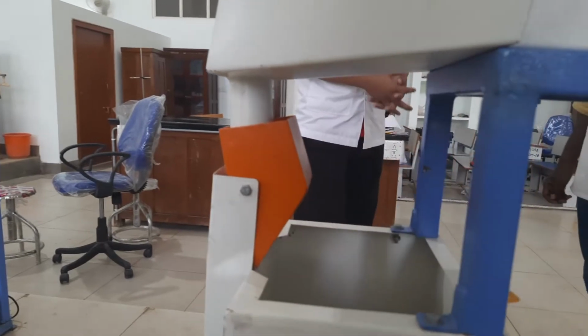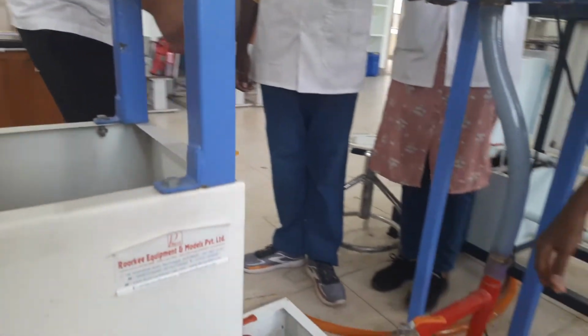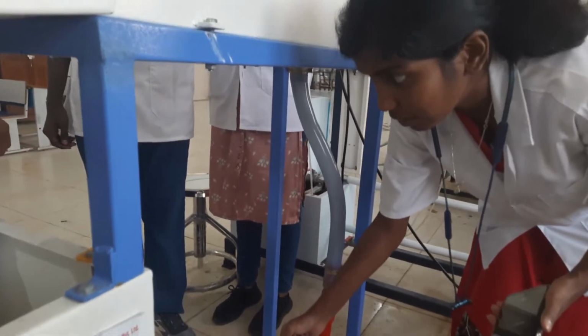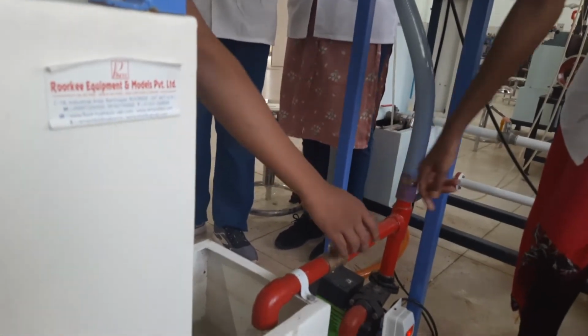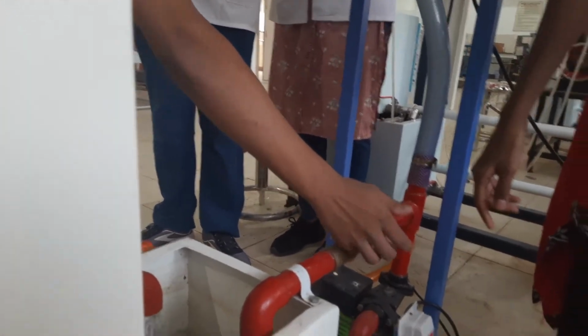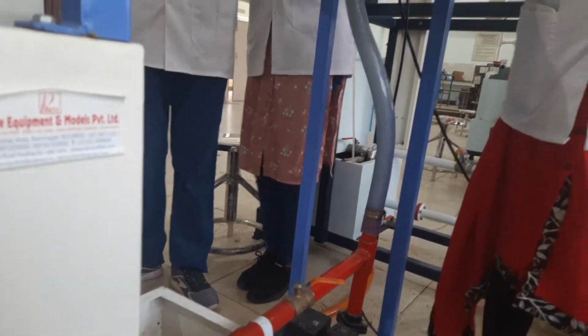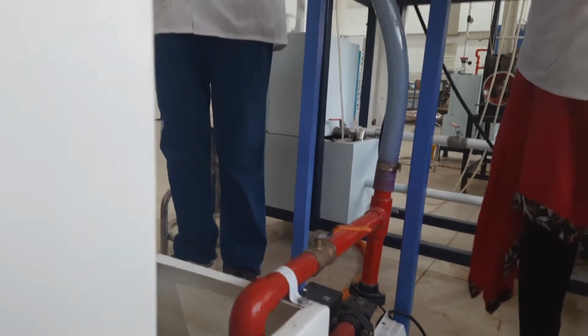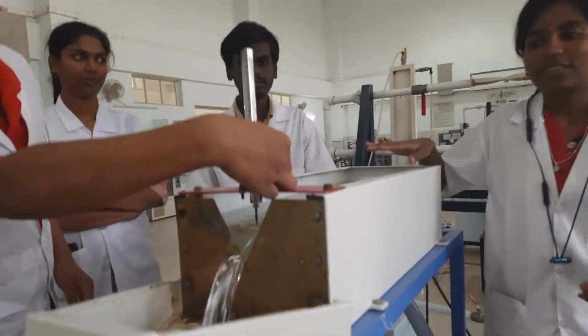Again, we open this valve and let this close. And we will change the flow rate, and wait for this to attain a steady state.